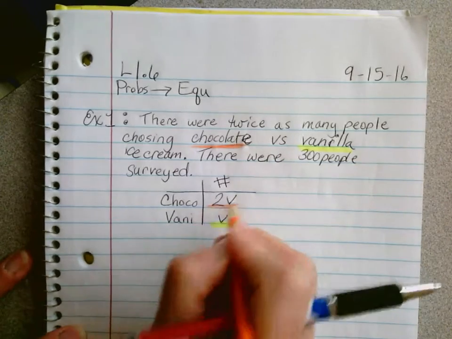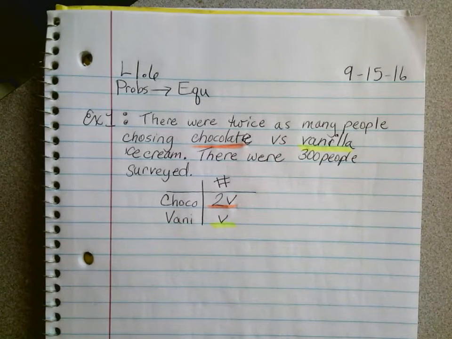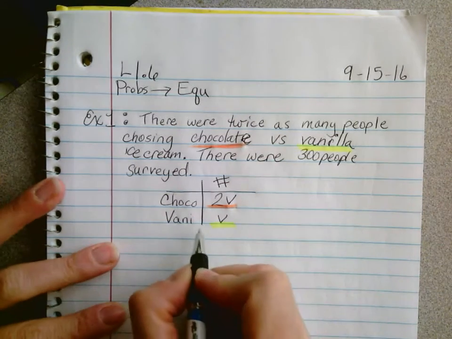Good. There were 300 people surveyed, questioned, asked, which means the chocolate lovers plus the vanilla lovers, what? Equal is 300. Good.